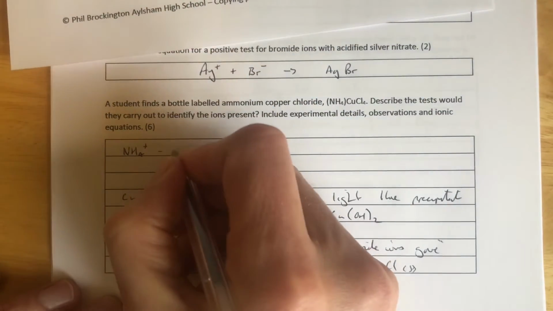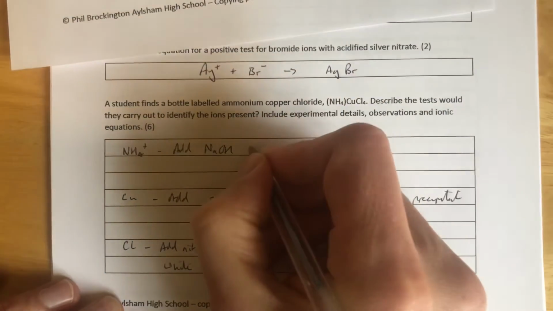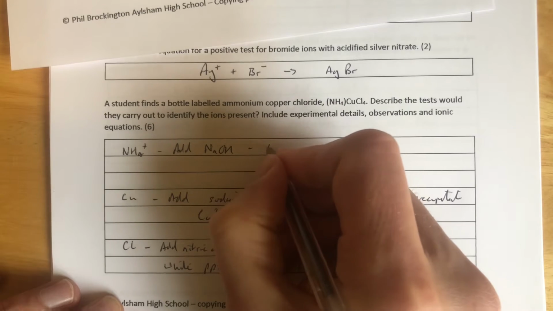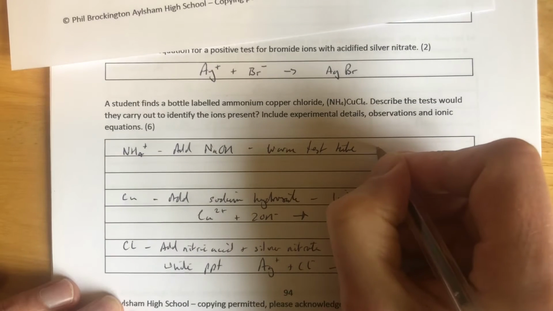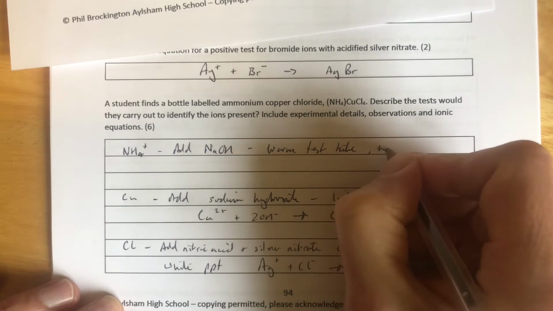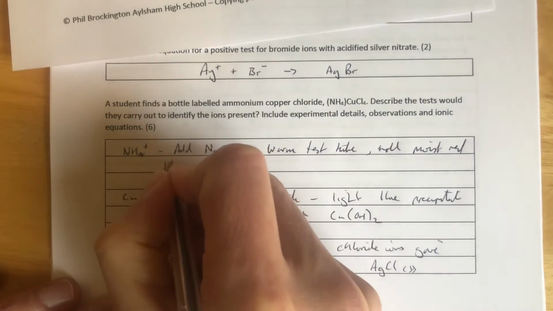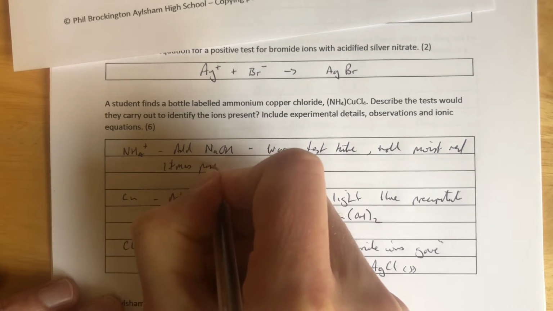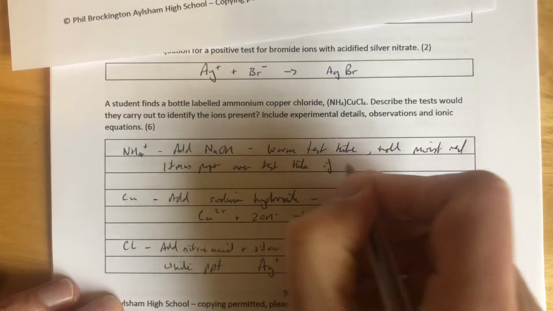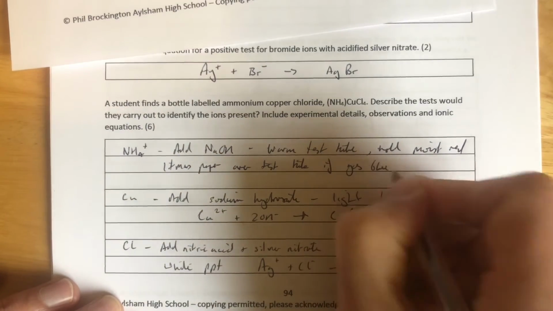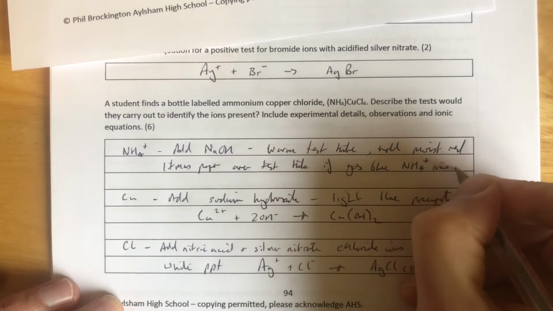Ammonium. So again, add NaOH. Warm test tube. Hold moist red litmus paper over test tube. If it goes blue, ammonium ions were present.